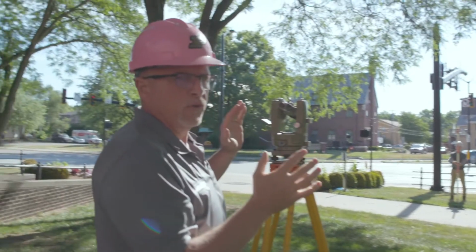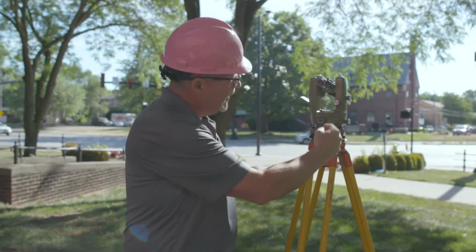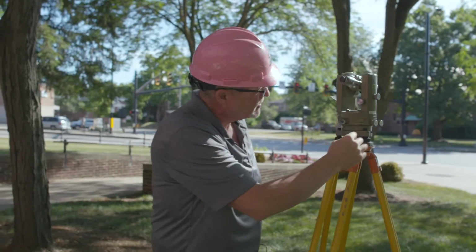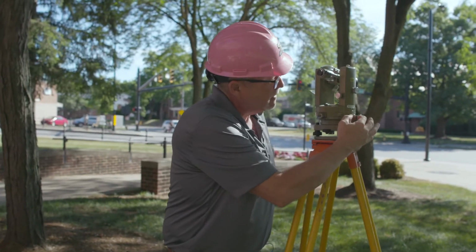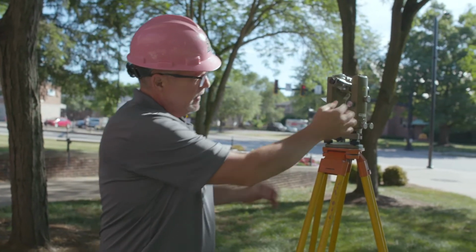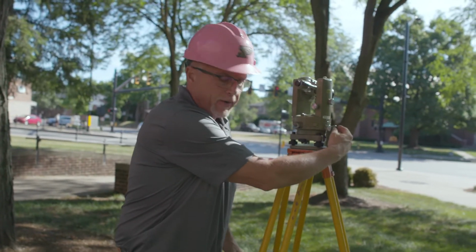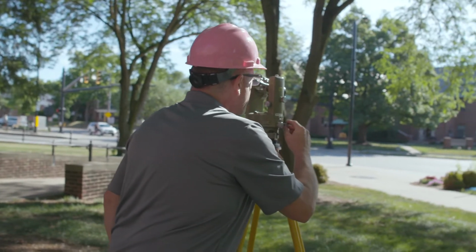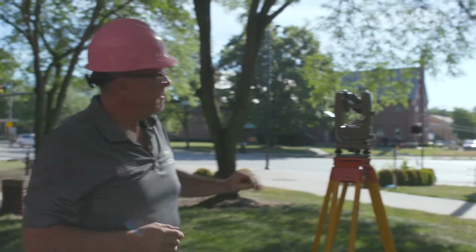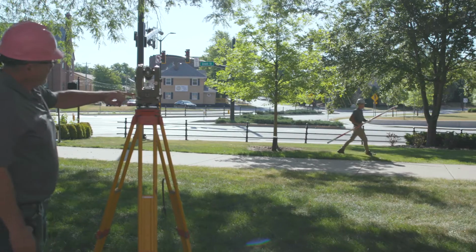So I'm pretty close. I've locked him in pretty close. Now I'm going to use my fine adjustment like we described in the previous video. I locked that thumb screw in, and now the only way to turn that unit is by the fine adjustment up front here. So that's what I will do now. Okay, I found him. I've shot the first pin.